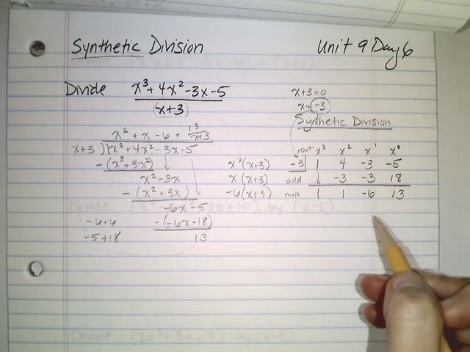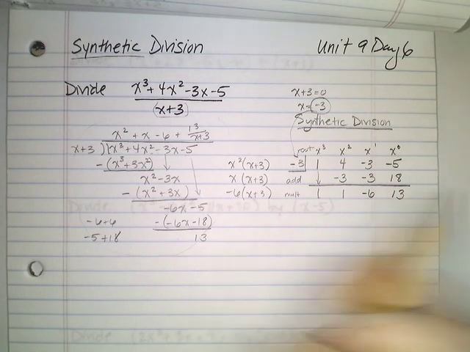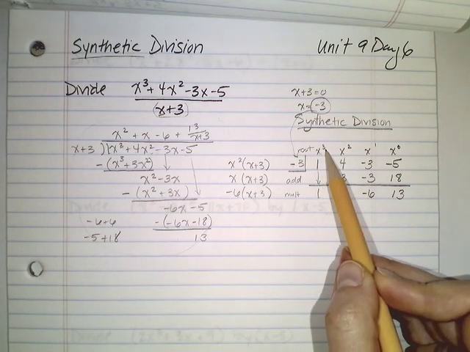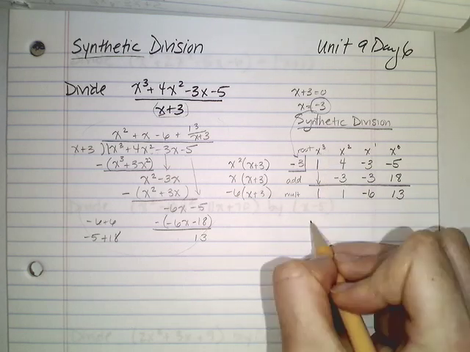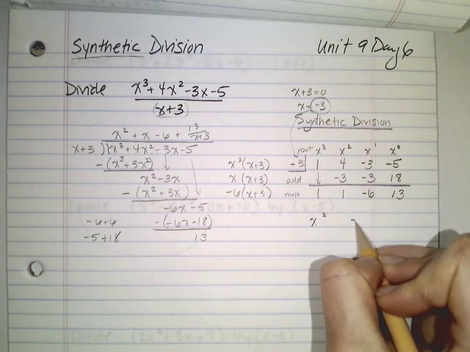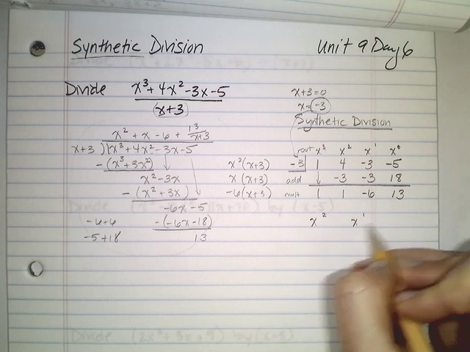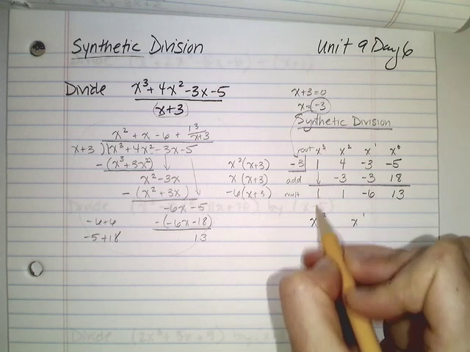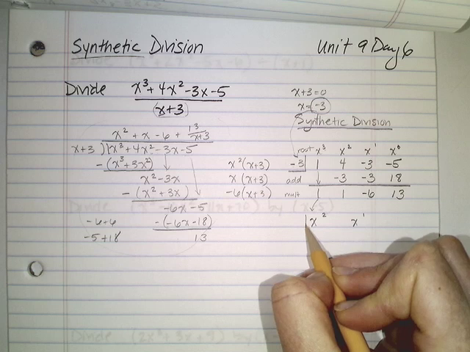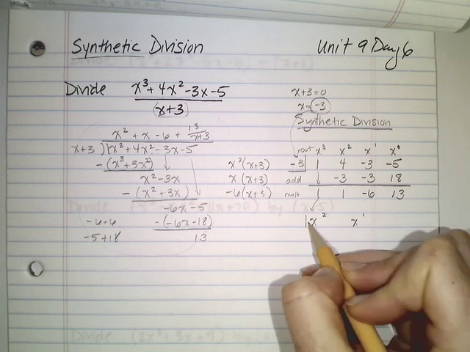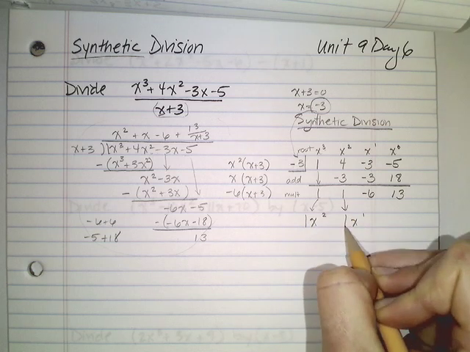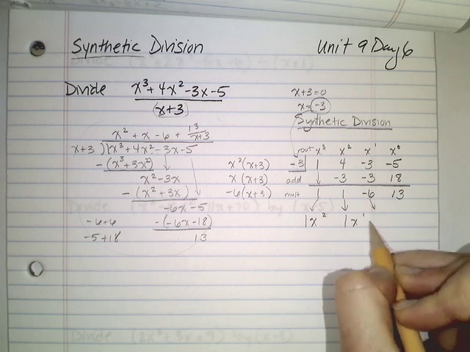Now essentially what I did was I just divided out a factor of x. And if I started out with x to the third, that means that the answer will be x squared, x to the first plus some constant, right? Well, in front of x squared will be this 1. In front of x to the first will be this guy, and minus 6.